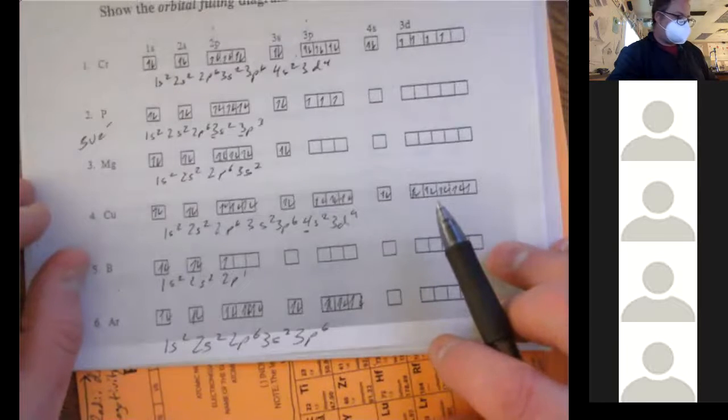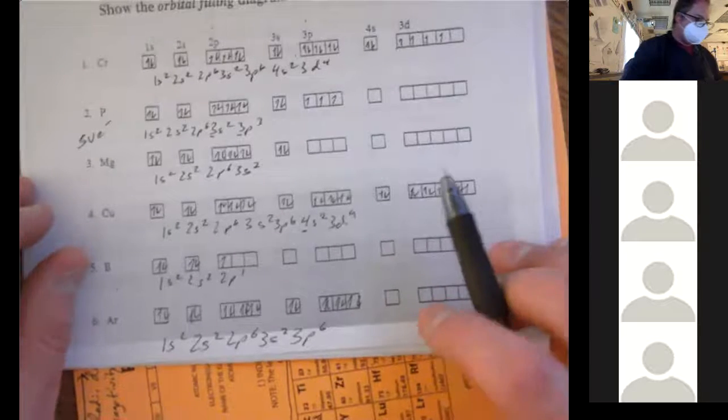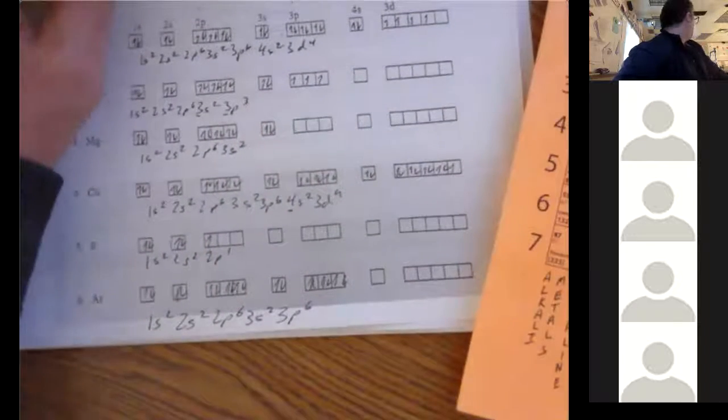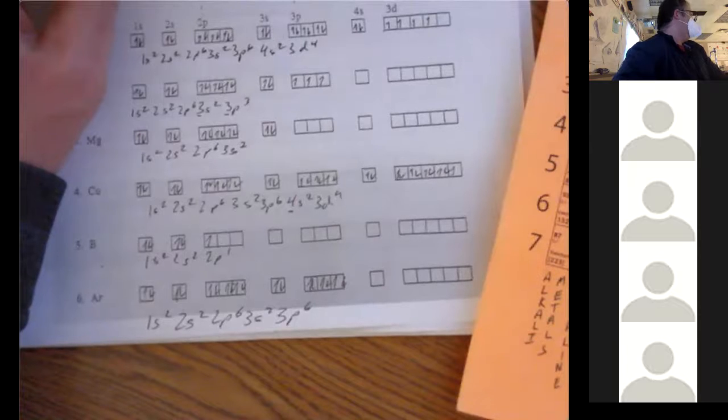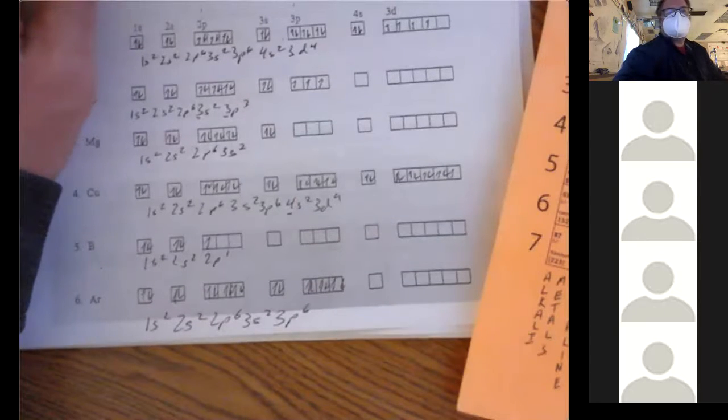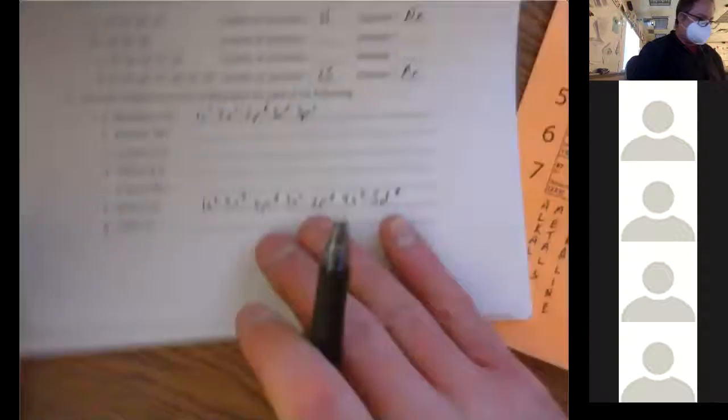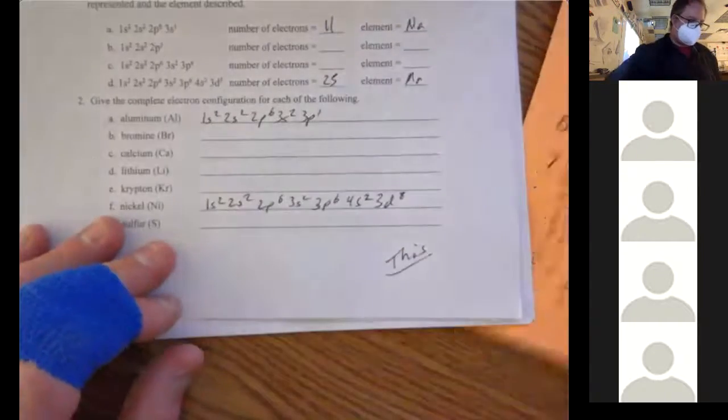And I think that's what we started with yesterday. Now the main focus today is to allow you to do the electron configuration with only the periodic table. And that's a little bit harder, but once you do it a few times, you get a lot faster at it. And that's what you were to do last night with this side.